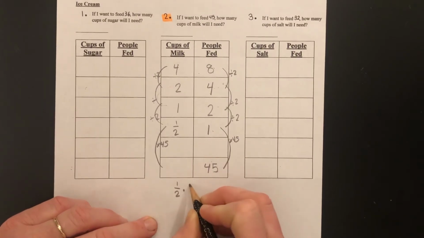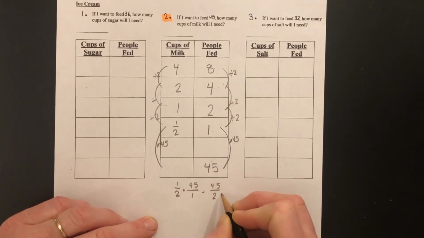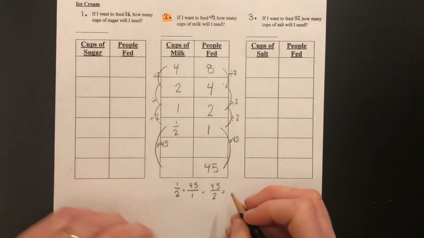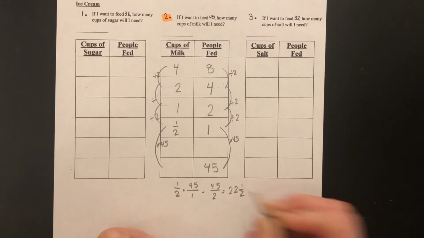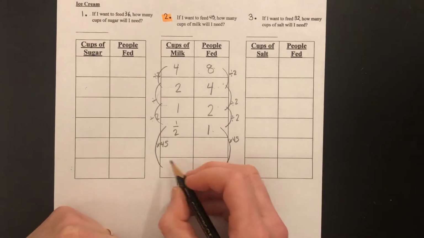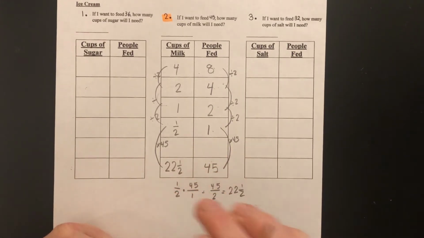1/2 times 45 is 45 halves. And that is 22 1/2. There you have it. 22 1/2 cups of milk will be needed to make strawberry ice cream for 45 people.